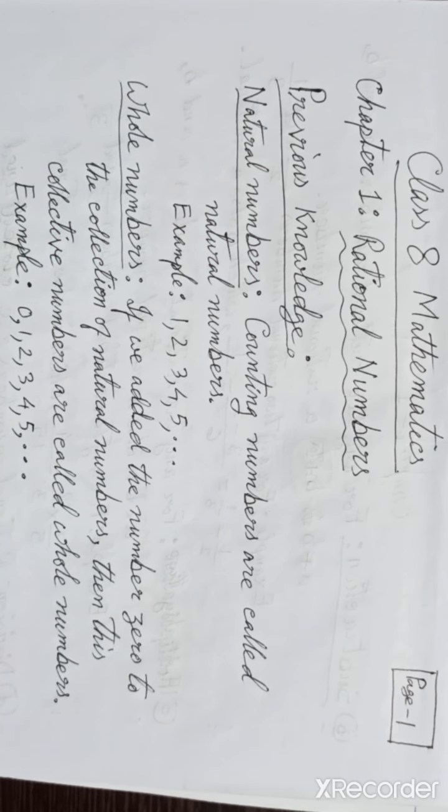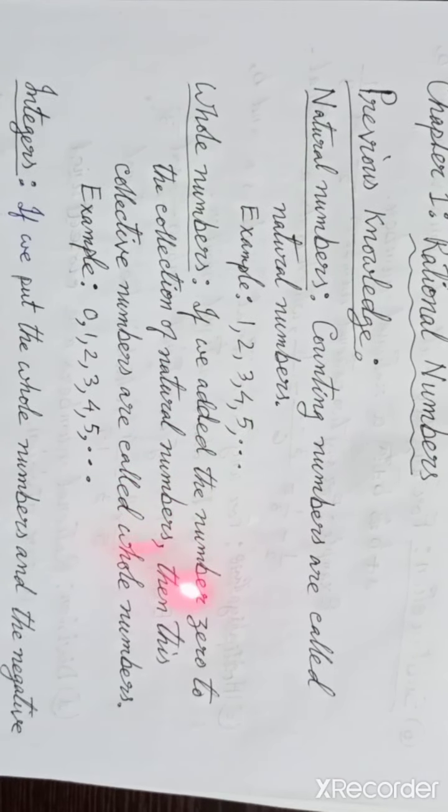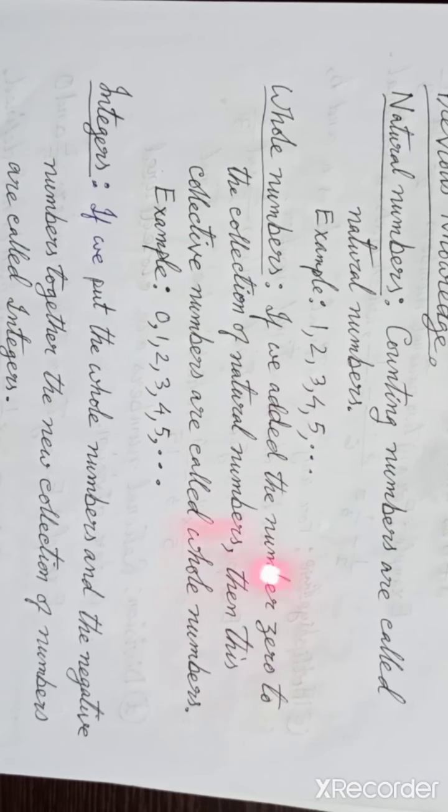Let's remind once more. Natural numbers: counting numbers are called natural numbers. Example: 1, 2, 3, 4, 5, and so on. Next is whole numbers. If we add the number 0 to the collection of natural numbers, then these collective numbers are called whole numbers. Example: 0, 1, 2, 3, 4, 5, and so on.